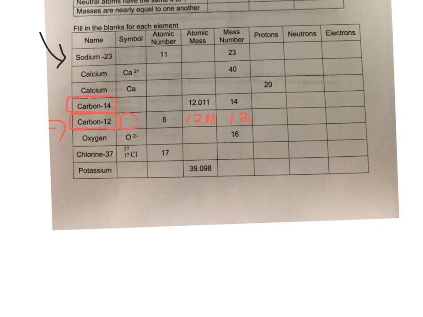How many protons do I have? Protons, do they ever change? No. It never changes, right? It identifies your element. All right? So, and it's always the same as what? The atomic number. Yep, your protons. So my protons are going to be 6 because my atomic number is 6, right?